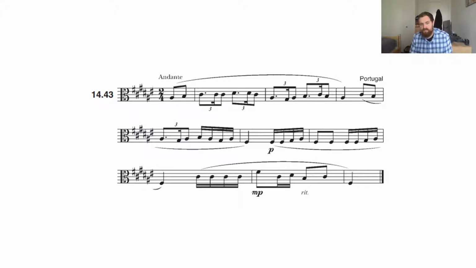So let's go ahead and sing through F sharp major, please. 1, 2, ready, go.